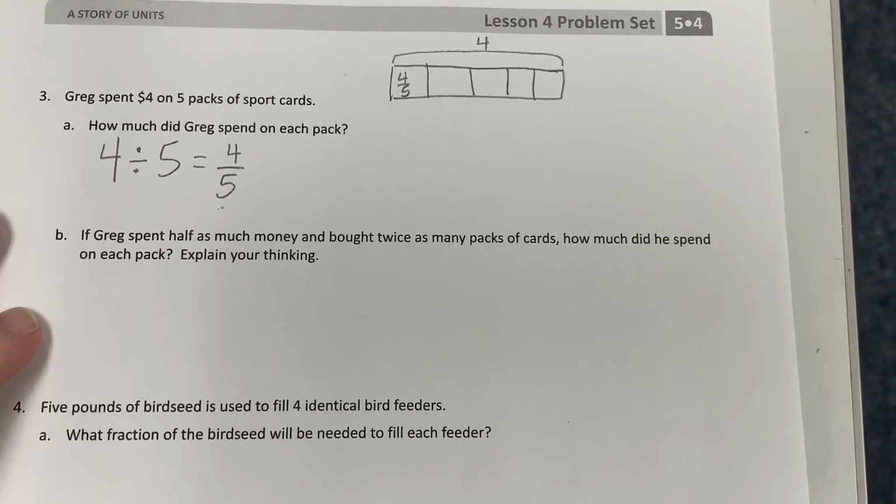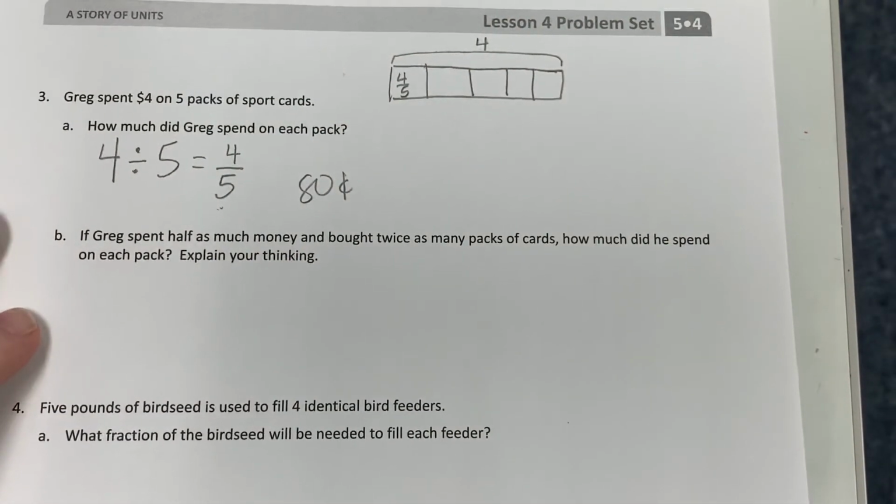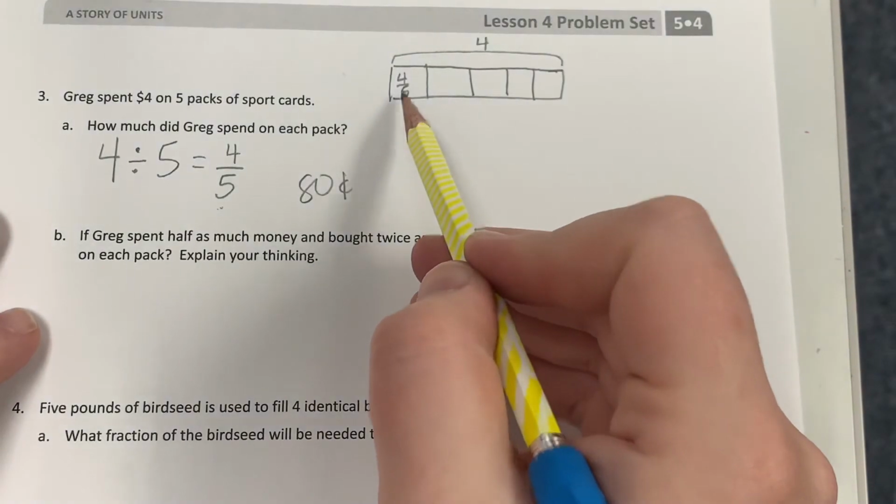Okay. It says that 4 divided by 5 is 80 cents. So it's saying that he spent 80 cents per pack. But each of those packs we said was what fraction? 4/5.